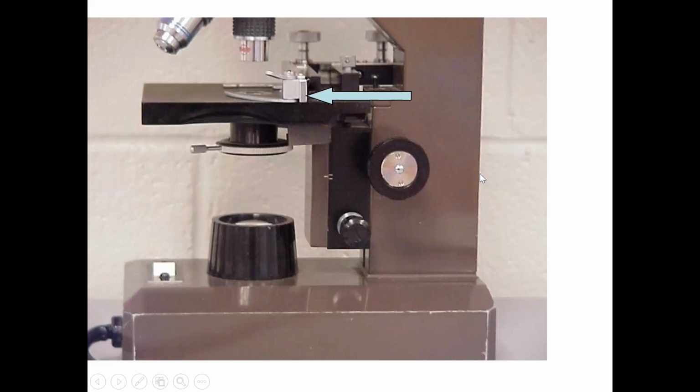I wish we were actually doing this in person. Anyway, that's the mechanical stage, spring clips that hold the microscope slide in place. You can move the slide up and down by moving the stage up and down. And then these two knobs over here on the far side allow you to move the stage itself front to back or side to side. Most newer microscopes have those dials underneath the stage, so they're not in the way, but they still work.